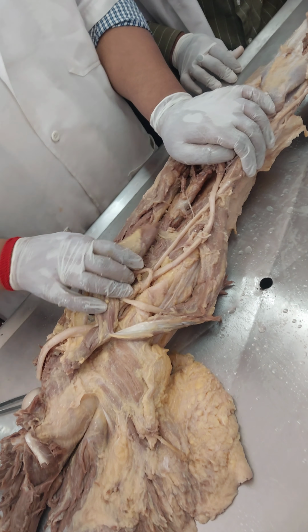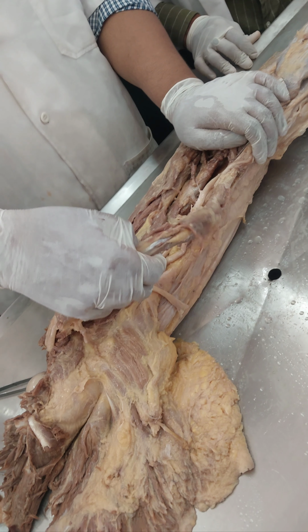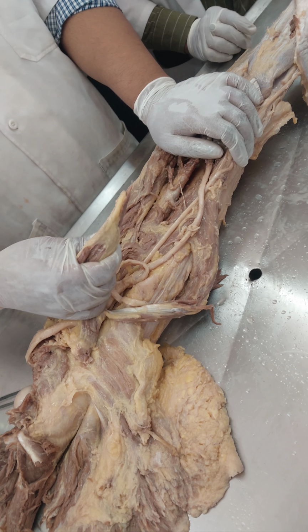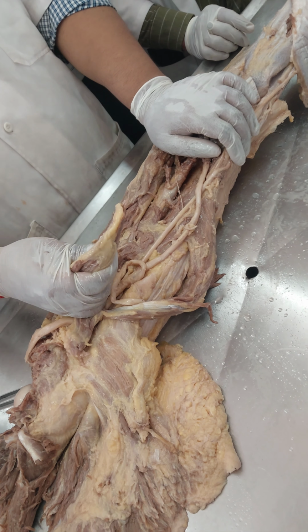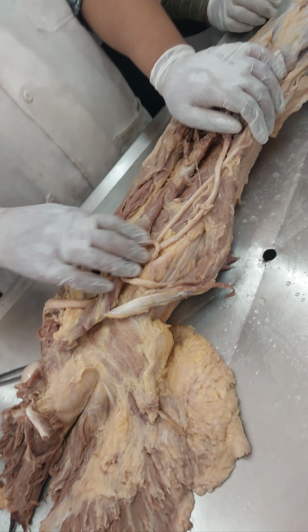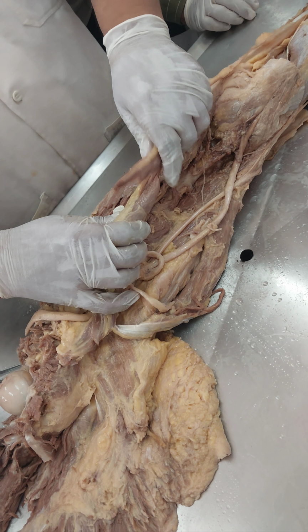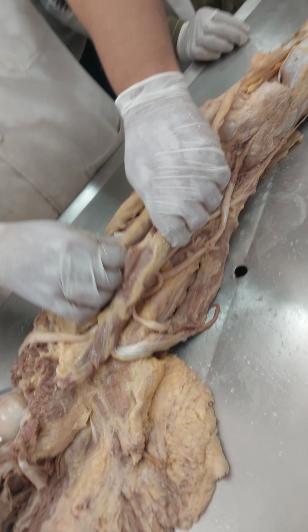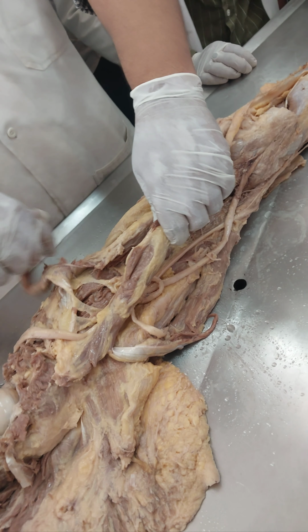Okay. So actually, see, this is the long head and this is the short head. Now see, along with the long head there is another muscle attached, the semitendinosus. The long head of biceps and the semitendinosus have a common origin, which is luckily preserved here. And here, if you match with this, then this becomes semitendinosus. So, okay, forget this.